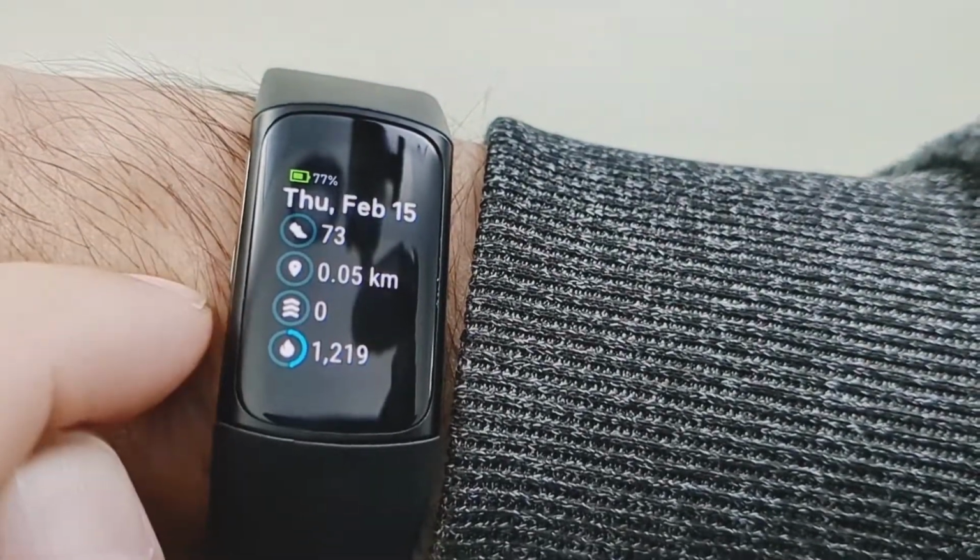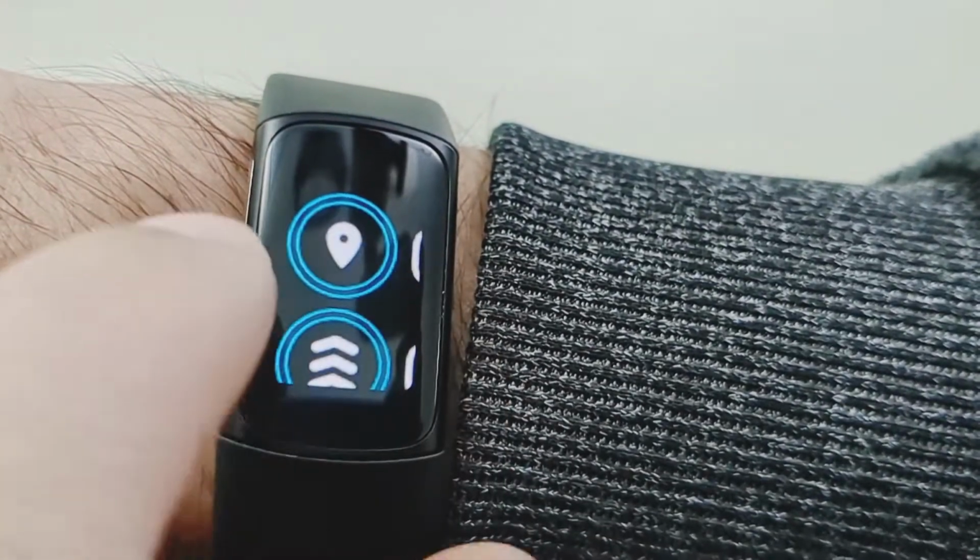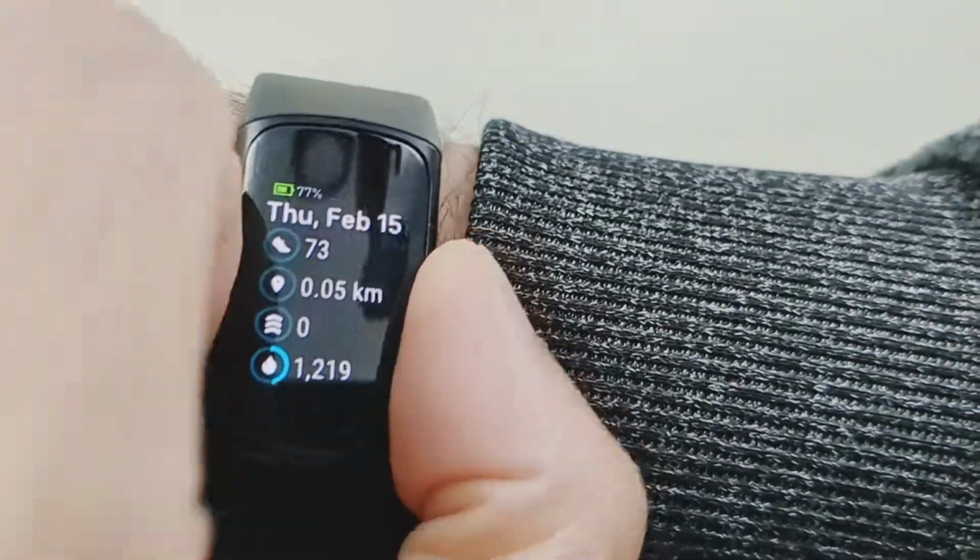I found this to be a little bit finicky at times when I would tap it 3 times. Sometimes it would work, sometimes it wouldn't. Looks like it's working pretty good today. But yeah, that is Magnify.